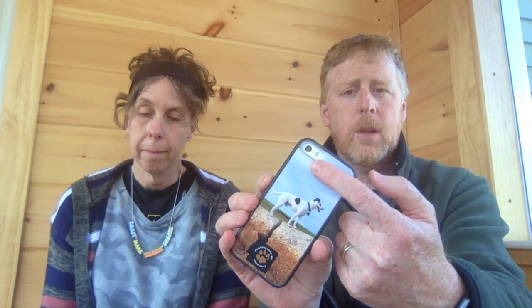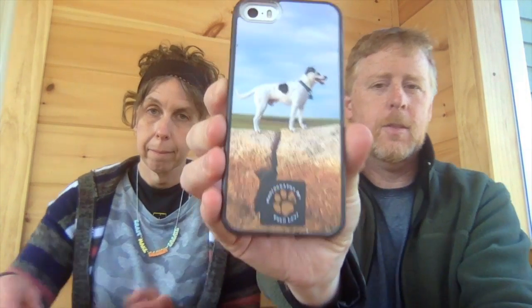There's a couple ways of doing that. You can use a smartphone as long as it's got a little camera. That's our old dog Toby. Yay, Toby. You can also use an iPad. It also has a camera.